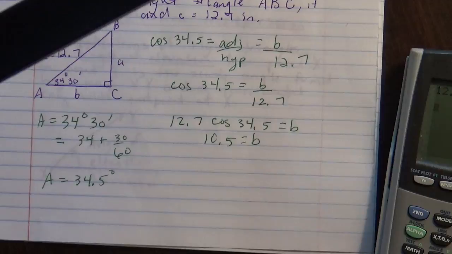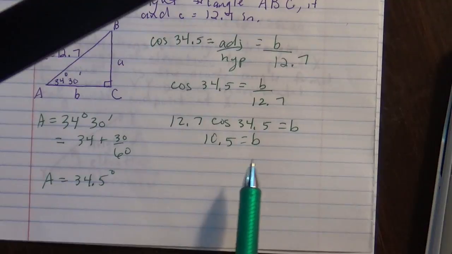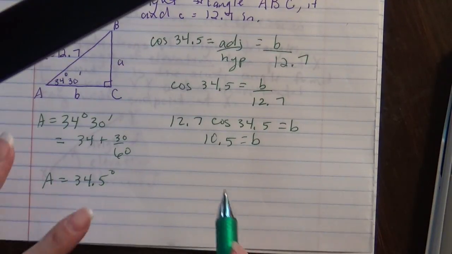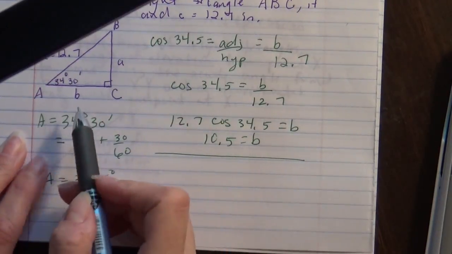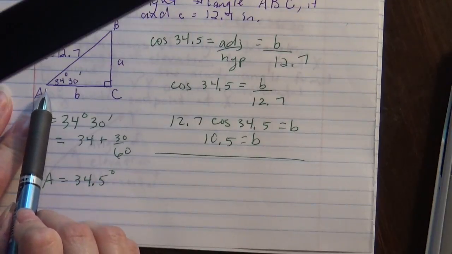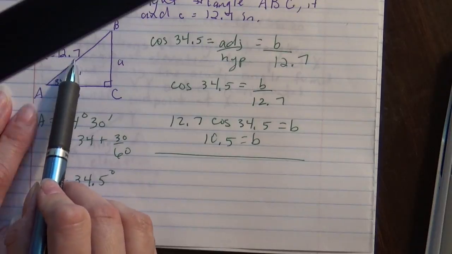Alright, we can get side a two different ways. You could use the Pythagorean theorem if you wanted with the value that you just got, but I personally prefer to use as much original information as possible when I'm working through the problem. In case I make a mistake, I don't want to build on that and make more mistakes. So I'm going to find side a, and I'm going to still use angle A. Side a is opposite from angle A, and I'm going to use my hypotenuse 12.7.